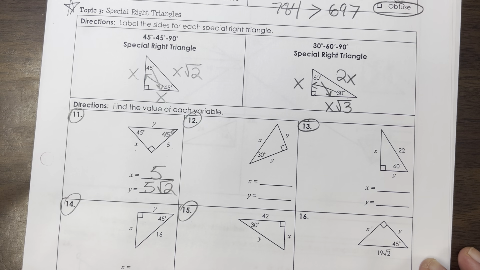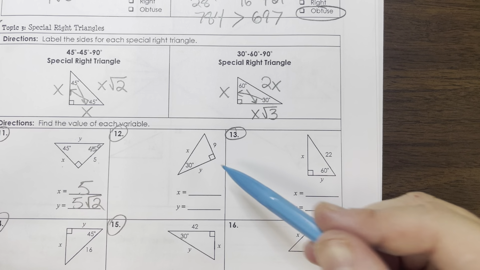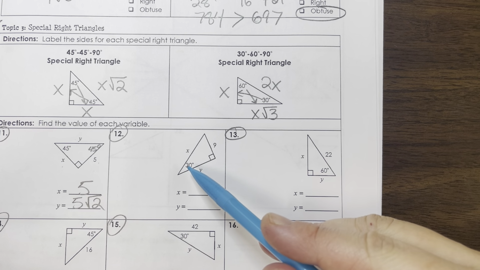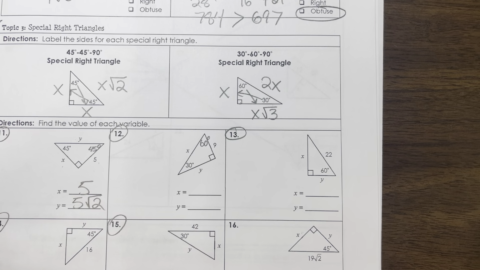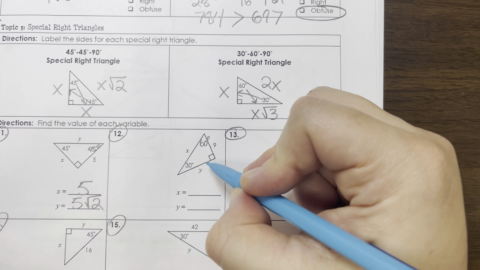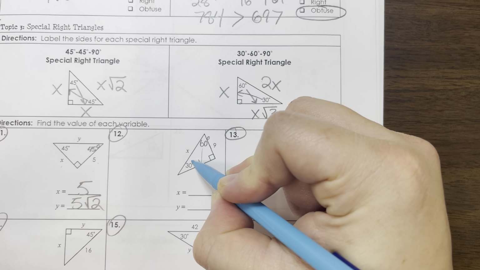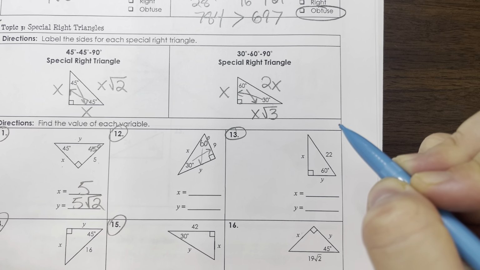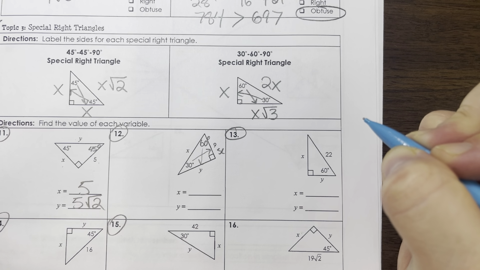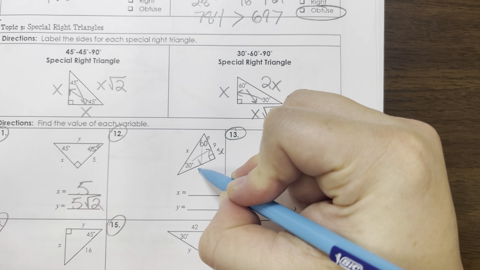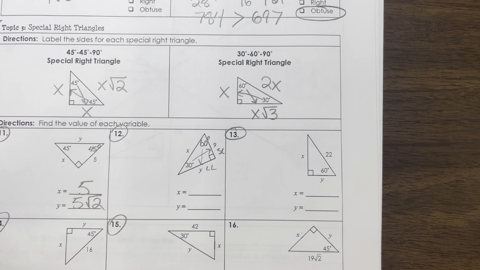And that one's done. Our next triangle is the 30, 60, 90, because I see a 30 here. This is a 90, so this must be our 60 degree angle. Okay, so across from your 30 and your 60, those are your two legs. So this is going to be your shorter leg where the 9 is, and this side is going to be your longer leg.